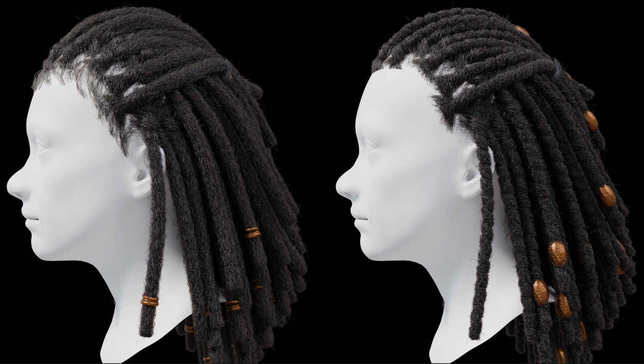The curl seems coiled while the normal dreadlock seems straight. And here you can see some flyaway hair. Here is the flyaway hair, the root. These are the beads at the shoulder area, and we have filling hair that covers the gap of the scalp.